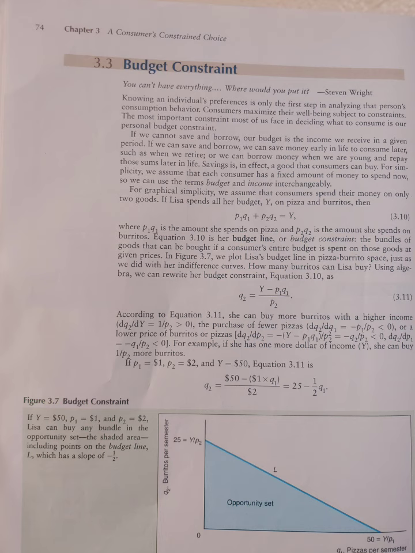We call the slope of the budget line the marginal rate of transformation, capital MRT: the trade-off the market imposes on the consumer in terms of the amount of one good the consumer must give up to obtain more of the other good. The marginal rate of transformation, MRT, is the rate at which Lisa is able to trade burritos for pizzas in the marketplace when the prices she pays and her income are fixed.